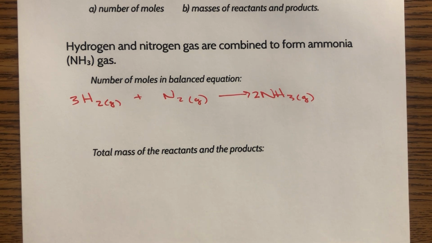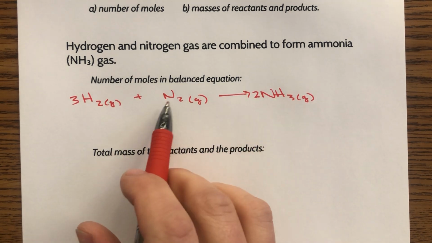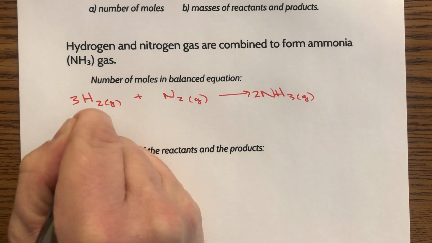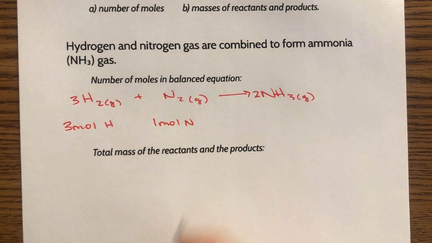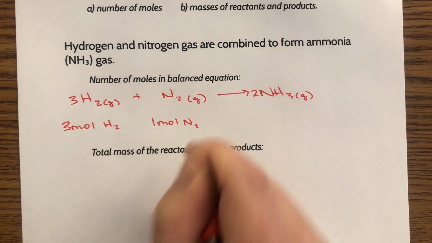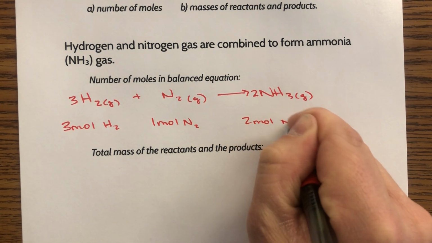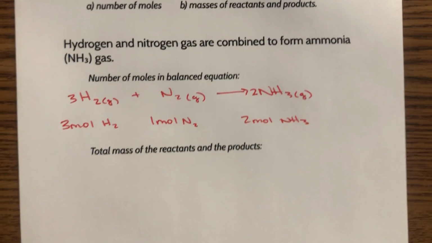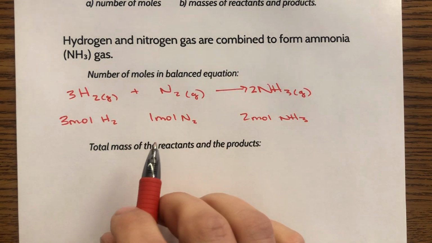Now, to calculate the number of moles, it's simply the coefficient that's found in front of the molecule that we're looking at. So it's going to be 2, 1, and 3. So if you write this down, we have 3 moles of hydrogen, 1 mole of nitrogen, I'll add 2 there, okay, and we have 2 moles of NH3. Okay, so these are our amounts. All right, this is in terms of moles of interpreting this equation.